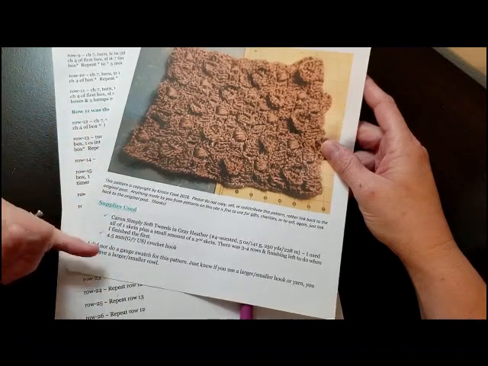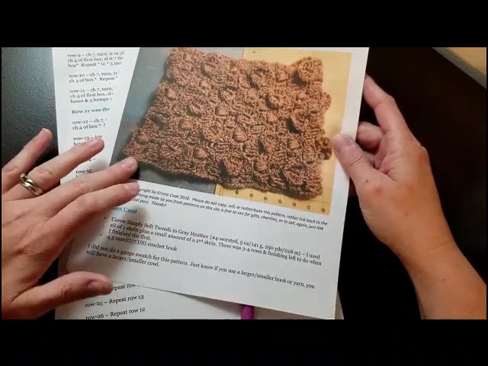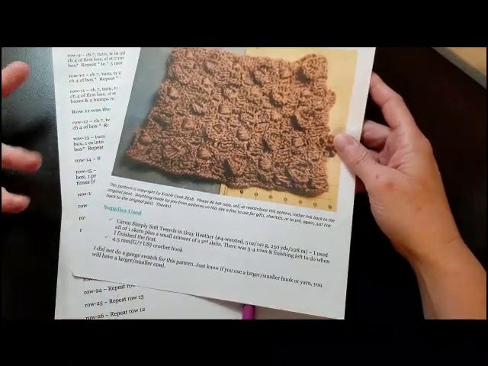I didn't do one for this because this cowl is pretty easy to adjust because it's a corner to corner.